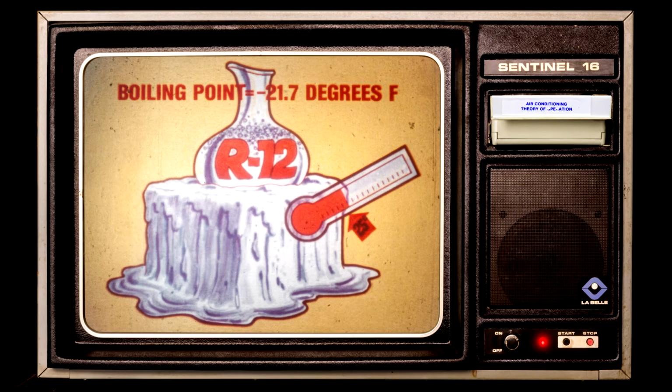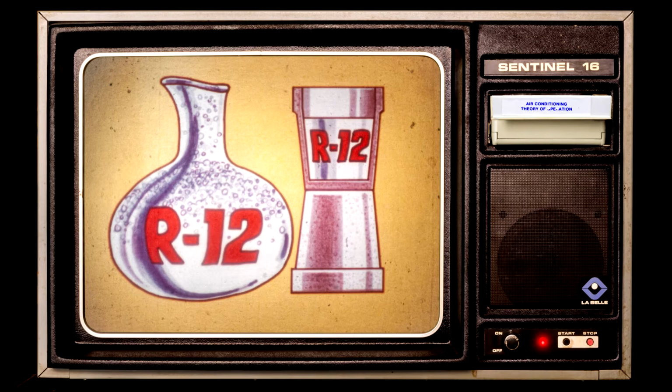What is happening here is that the R12 is drawing heat from the glass container, and this heat is being carried away by the vapor. Remember that the R12 must come in contact with a good heat conductor in order to boil and remove heat. A glass container is a good conductor, but the styrofoam cup on the right here is not. Note that the R12 in the cup is not boiling because the styrofoam is a poor conductor, and the R12 cannot draw enough heat from the air to boil.